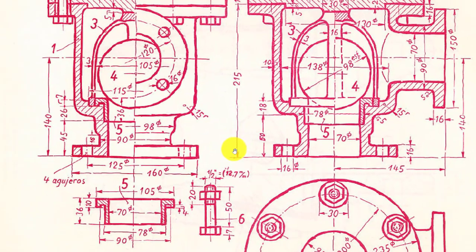There is a small mistake here. You see, we have to model this object, yes? This from up to here. This is a dimension 50 plus 18. What is the sum? Is 68.